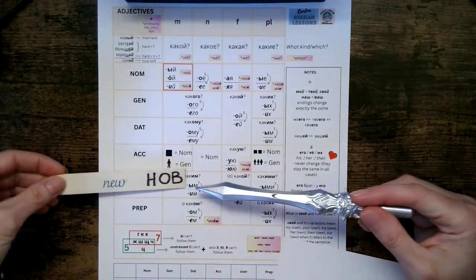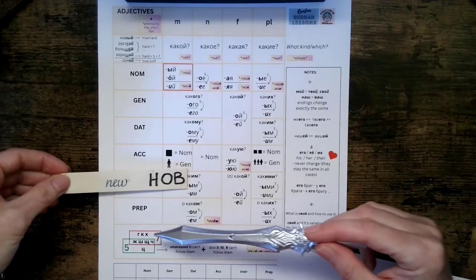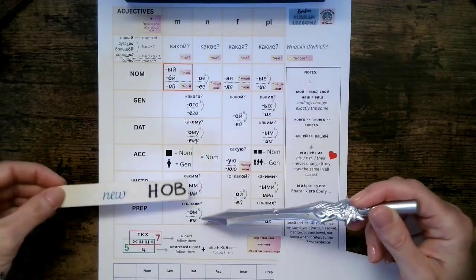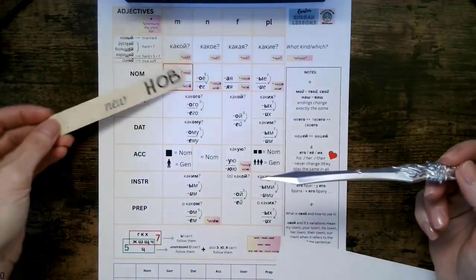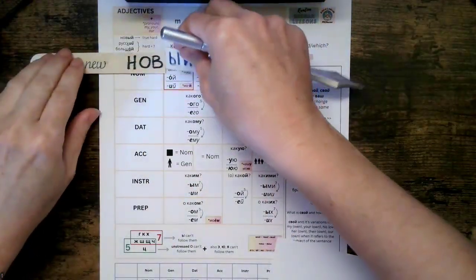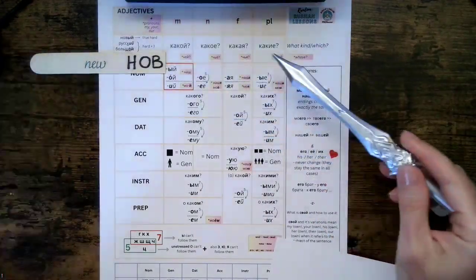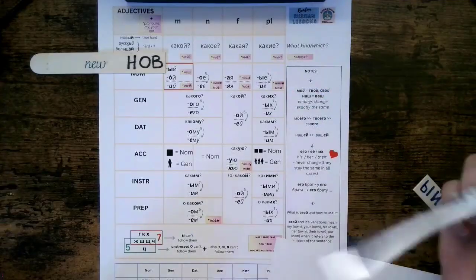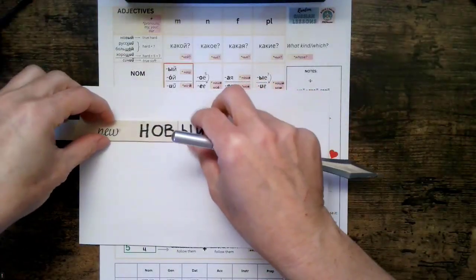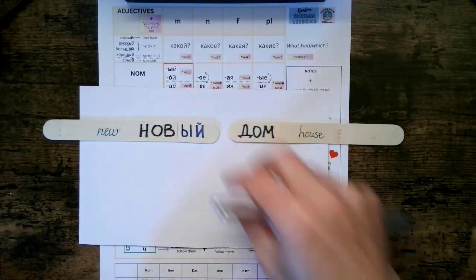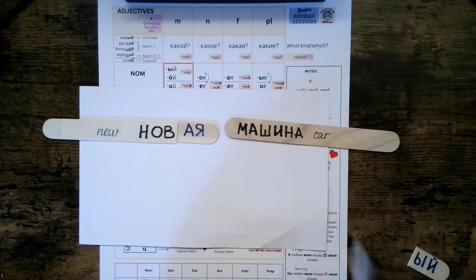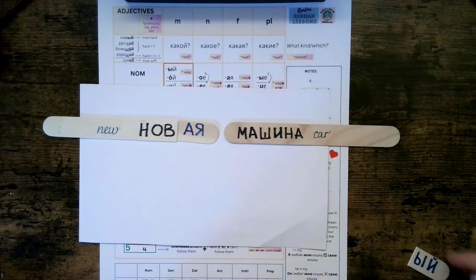Okay, then we go to instrumental, новым, 7-letter rule. Again, В is not part of the 7 letters, so it stays hard. And по новом, о каком, о новом. Okay, then masculine also, we use the same base, so we take off ый, and we add other endings to turn it into neuter, feminine, or plural. So for instance, here we are saying новый дом, новый дом. But we can also say новая машина. That word is feminine and will trigger the feminine ending here.